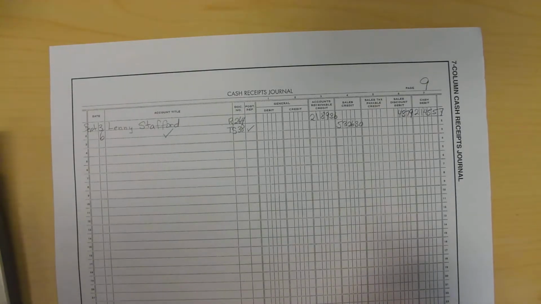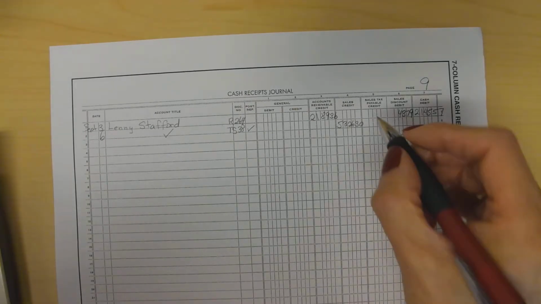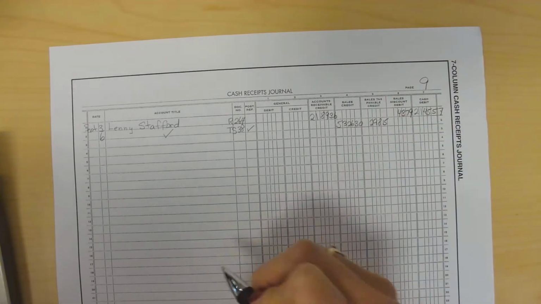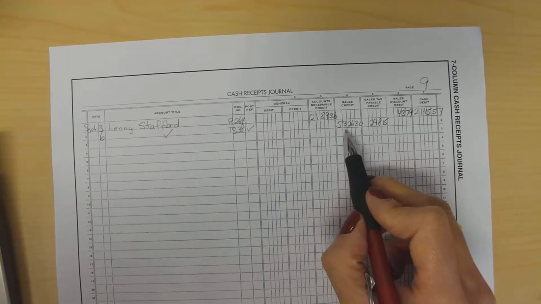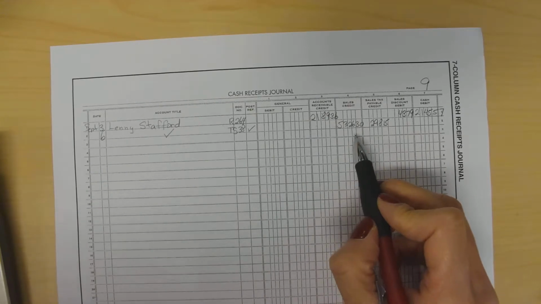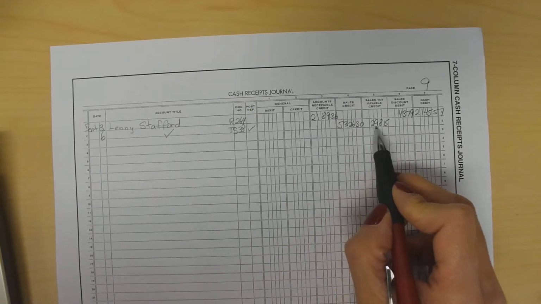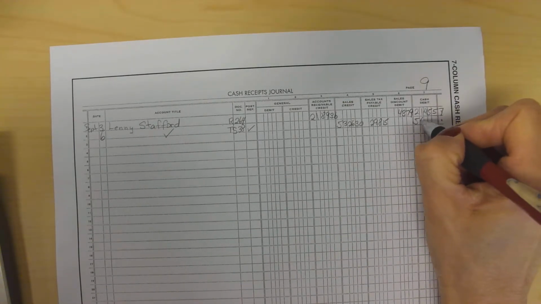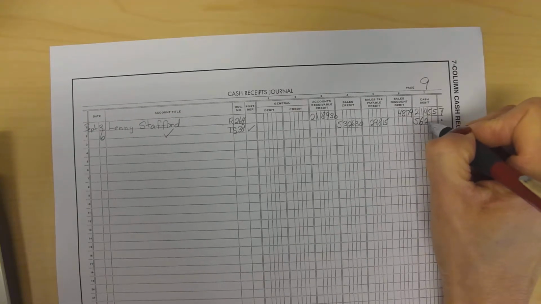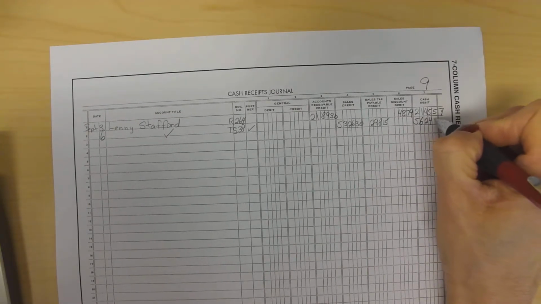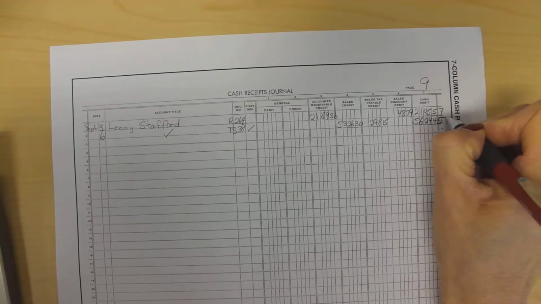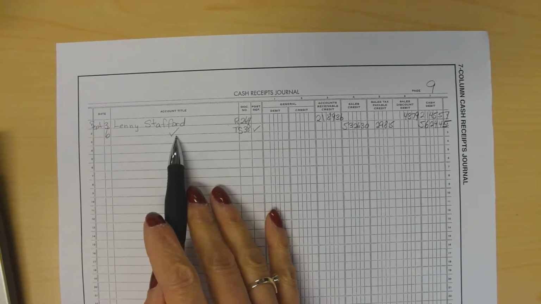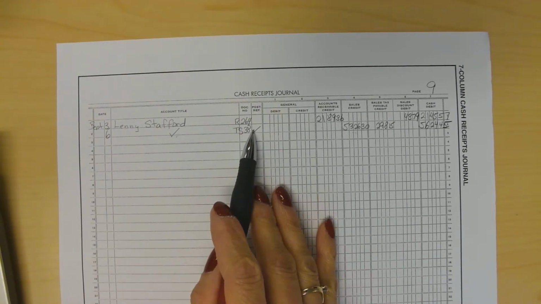We collected $298.15 in sales tax. Altogether, what was the amount collected for the day's sales? It would be the sum of these two. So if I add these two, that gives me a total of $5,624.45. And that's all we're doing. So cash and credit card sales, you automatically just get a check mark here and a check mark here.